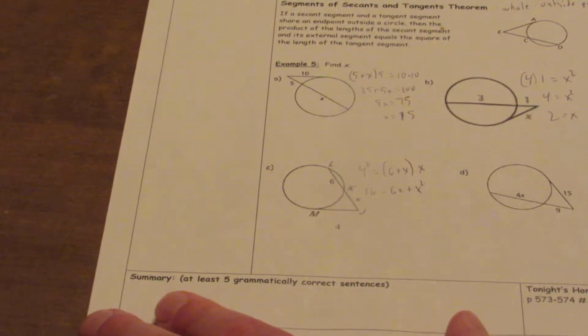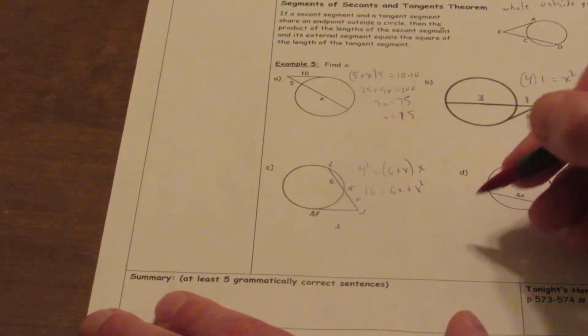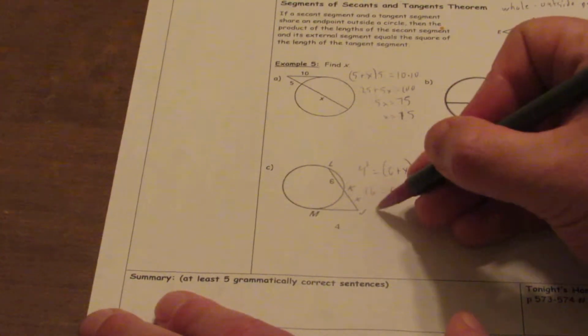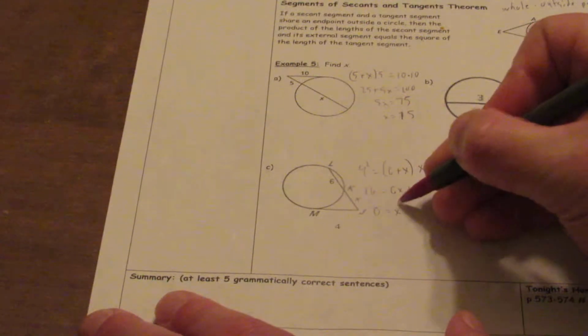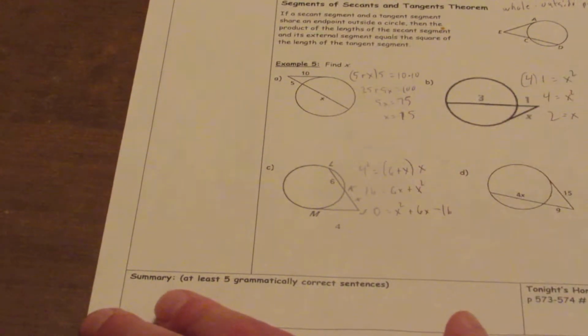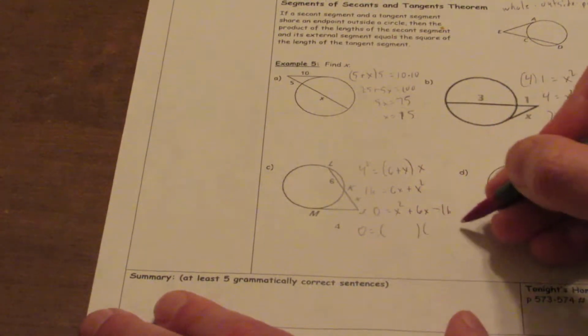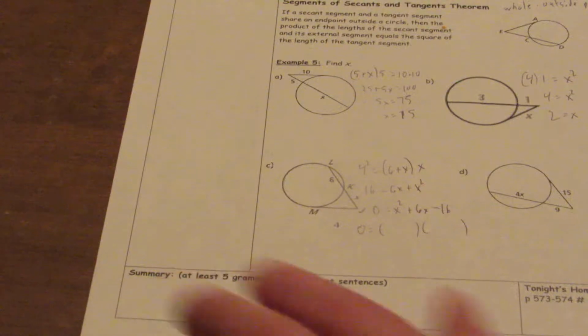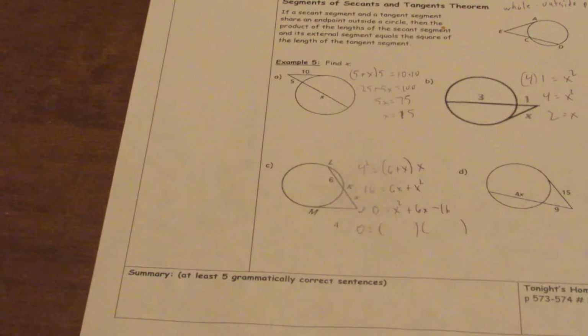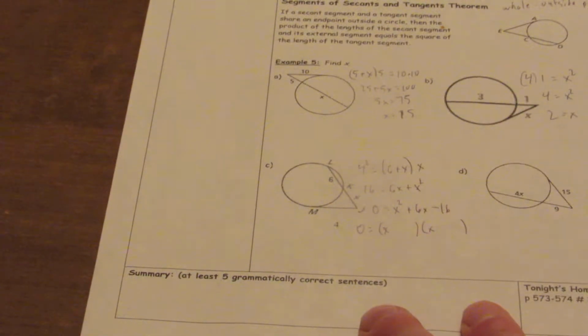So here I don't have anything that foils or that cancels. So I have to move everything to the same side. I have X squared plus 6X minus 16. All right, so this is the same thing we'll look at above here. We're going to have to multiply two things. So I'm looking for, I have X and X. I'm looking for something that multiplies to negative 16 and adds to 6.